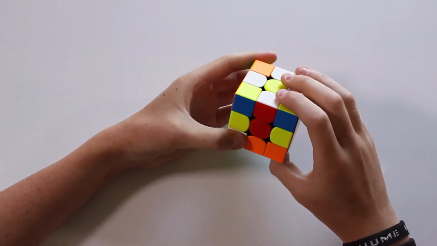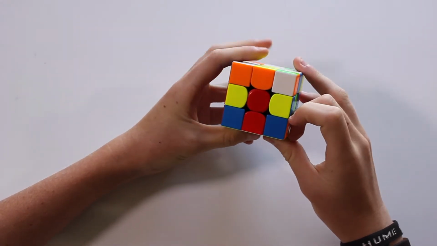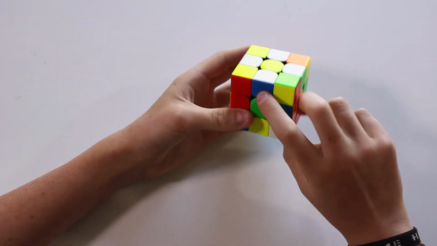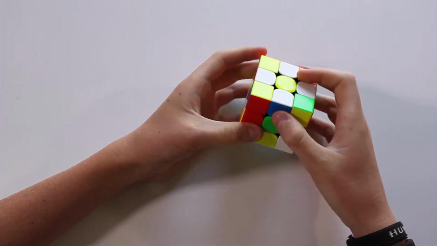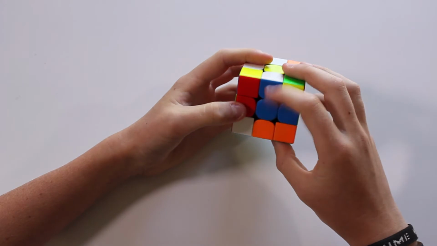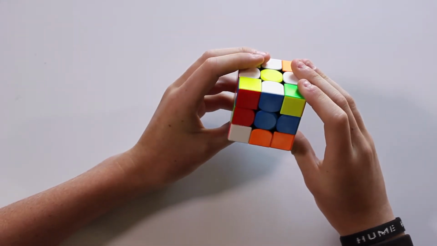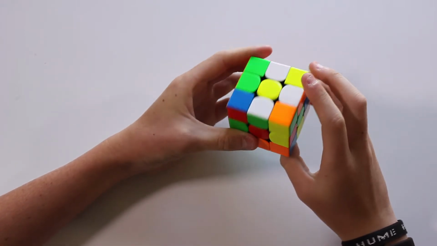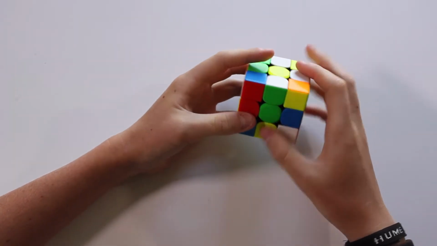So, for example, like this, here look, we'll just do this one. This is a white petal and it has blue, but that is a green center, so you need to connect it to its blue. There's blue right there, so you're going to want to make a line like that, and then you do F twice. 1, 2. And then you're going to go to the next petal and do the same thing. Connect it to its center.